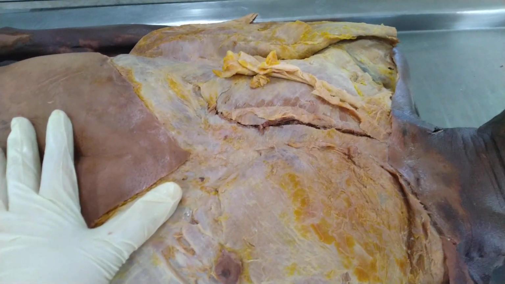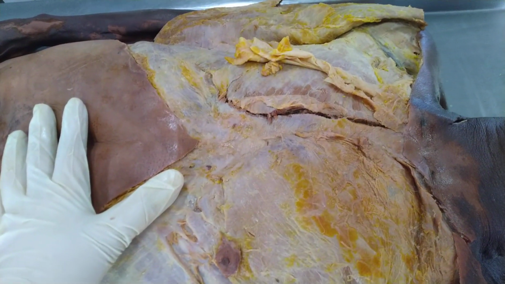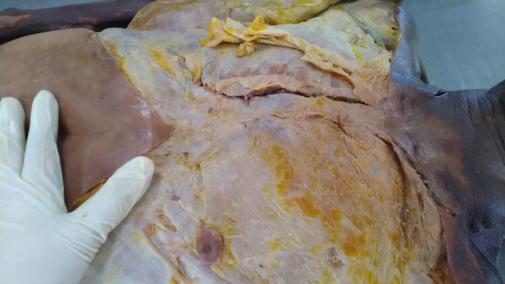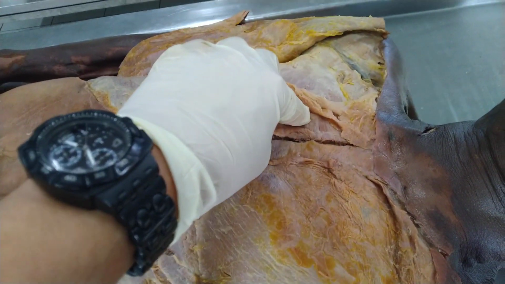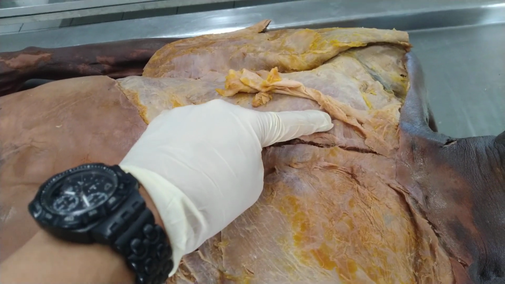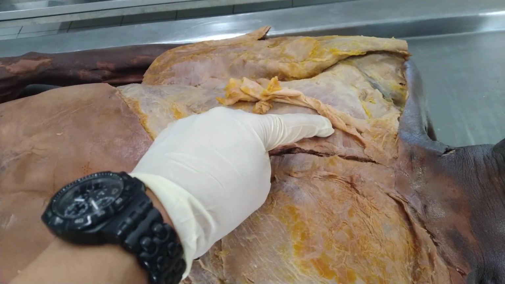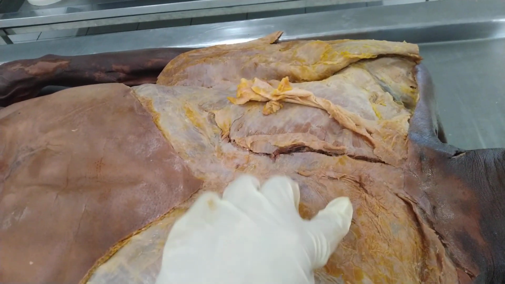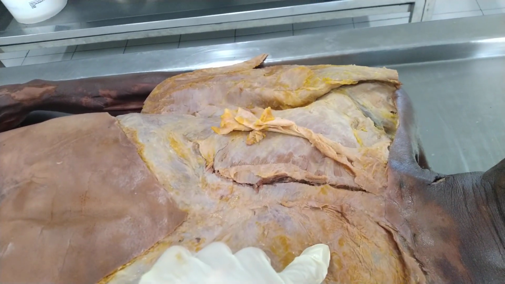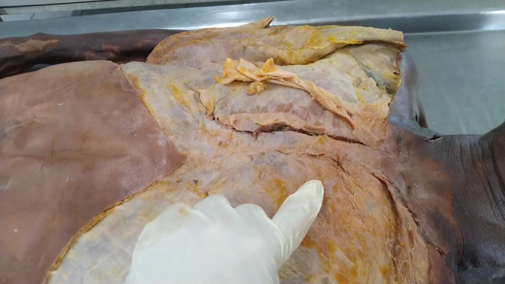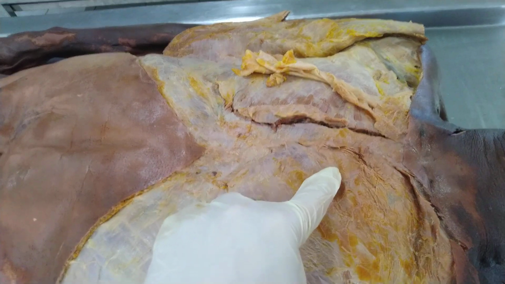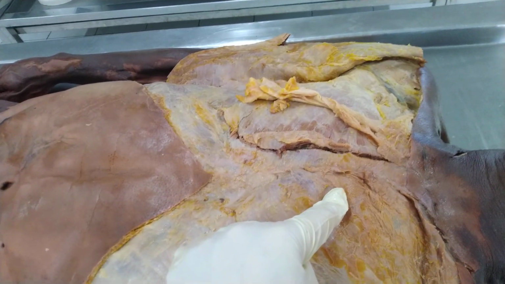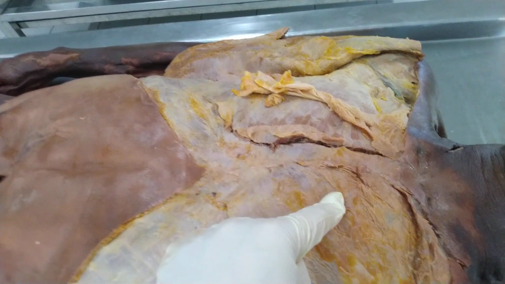The sounds from the aortic valve, for example, are best heard at the second intercostal space, right parasternal. Exactly on the opposite side, second intercostal space, left parasternal, is the auscultation area for the pulmonic valve.